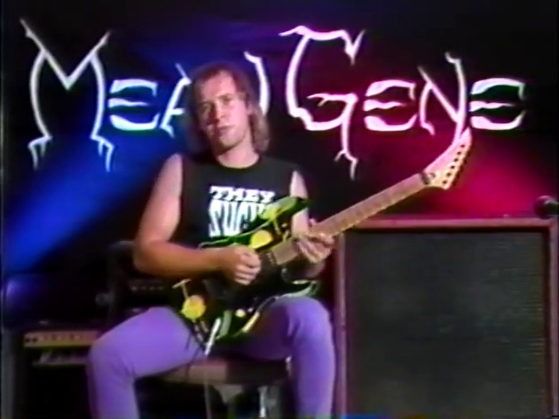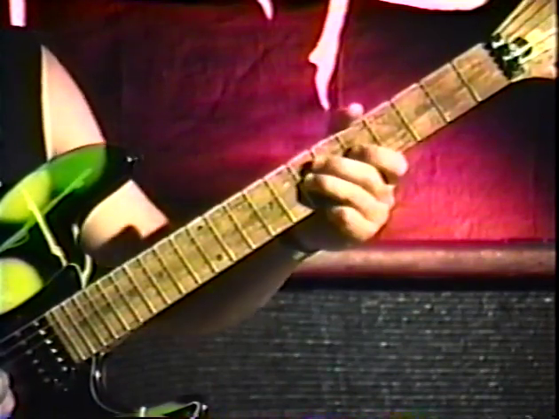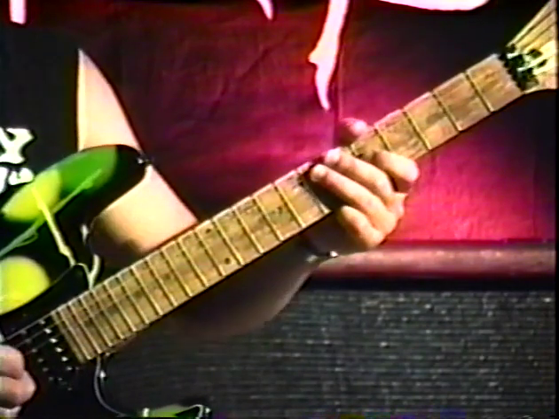If you don't know what a hammer-on and pull-off is, say we're on the 1st fret, we're going to hammer on with your 3rd finger onto the 7th fret. You're just going to pick your 1st note and hammer on the 2nd note. So go.